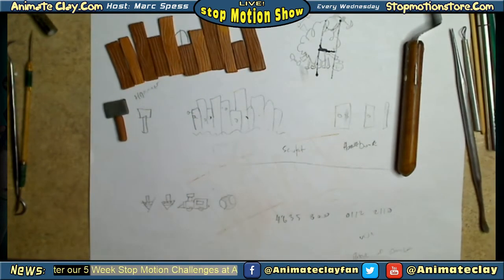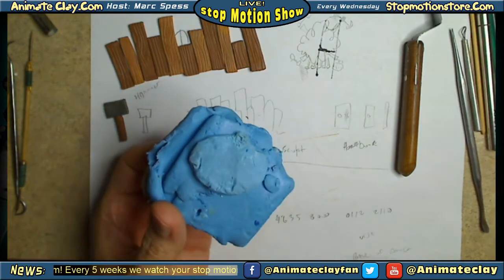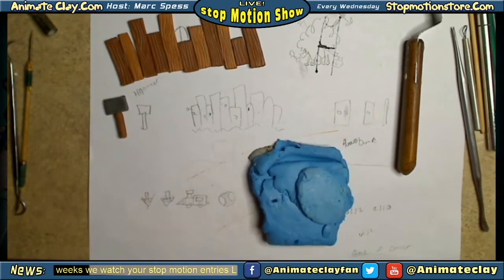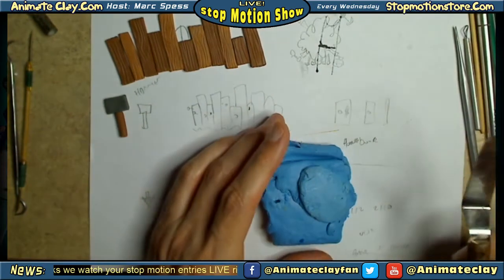Now the train, I'm thinking, what color should I make the train? Which color? I've got some nice blue clay. Maybe blue and yellow. And I don't want it to look too much like Thomas the Train, but these might be good colors to use. Kids' toys are generally pretty bright in color, right?